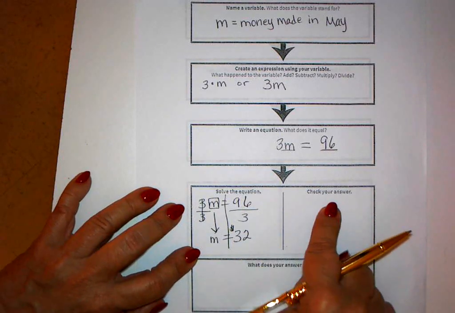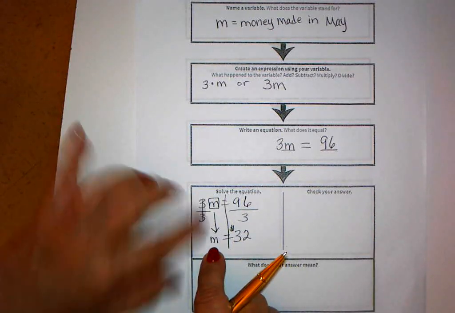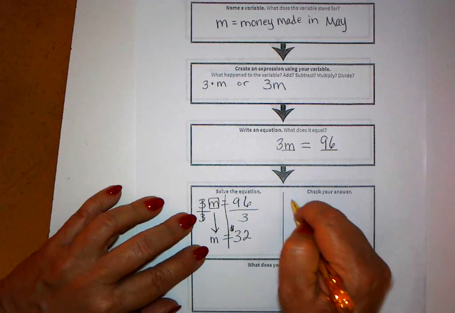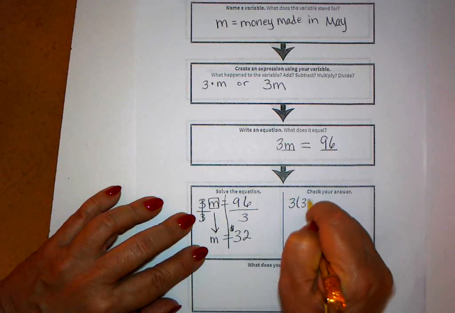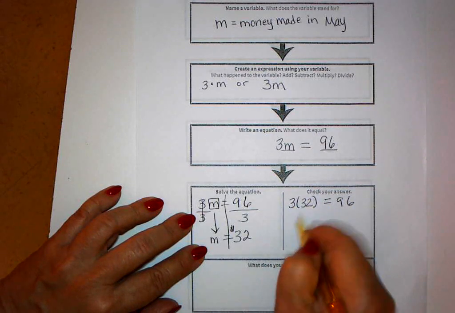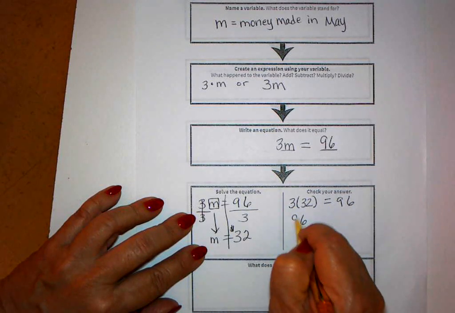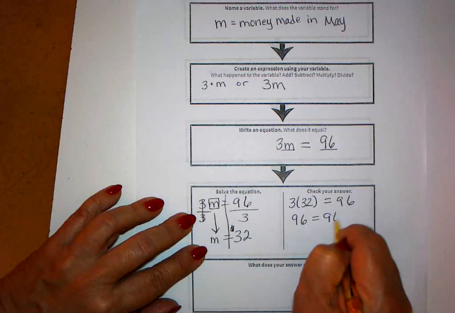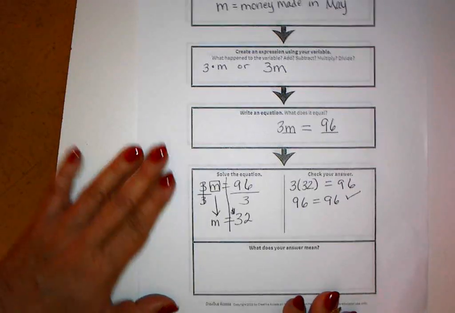To check my work, wherever I see M, I'm going to replace it with 32. So 3 times 32, does that equal 96? 3 times 2 is 6. 3 times 3 is 9. So it does balance. The equation is balanced.